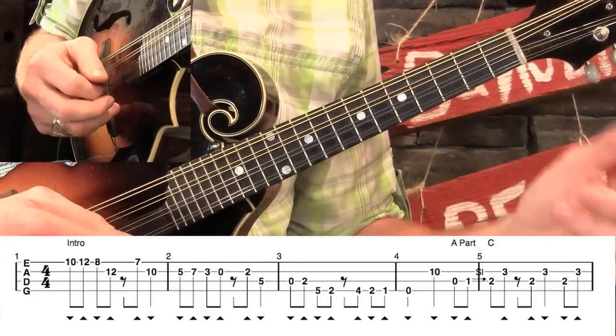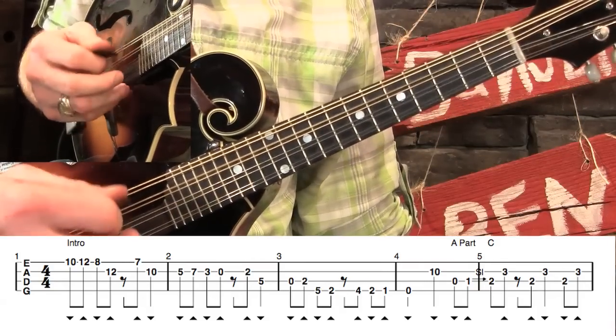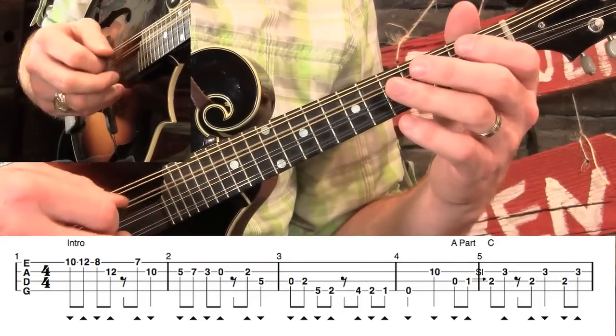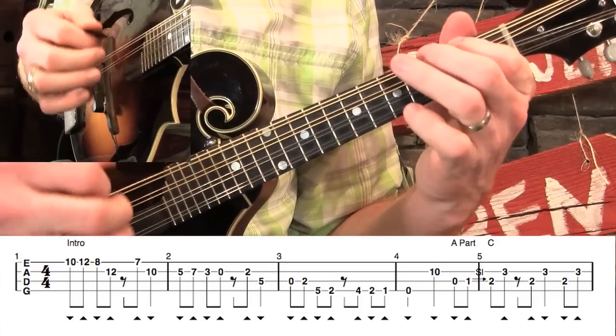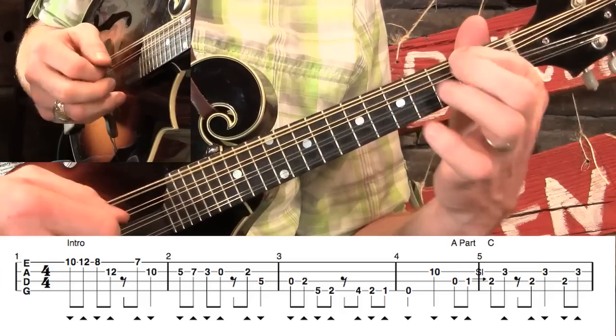And now we're going to play it again. We're going to change it up a little bit, but we're going to play it an octave lower, starting on our open D string. We're going to go open, 2, 5, 2, and then walk down in kind of a chromatic lick here. 4, 2, 1.